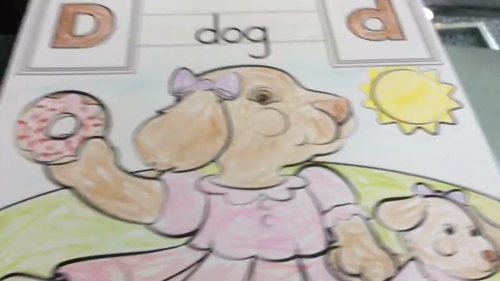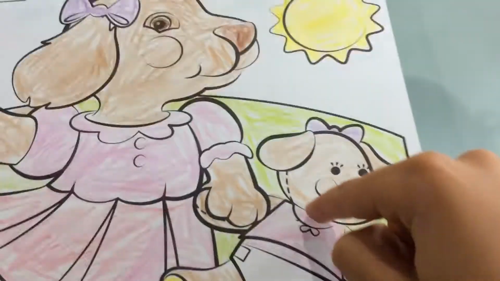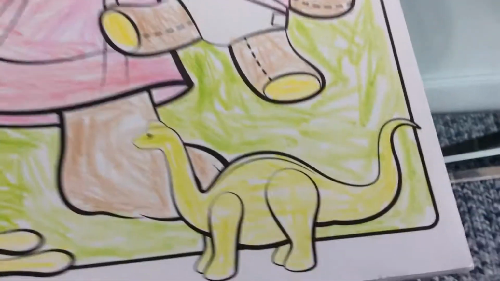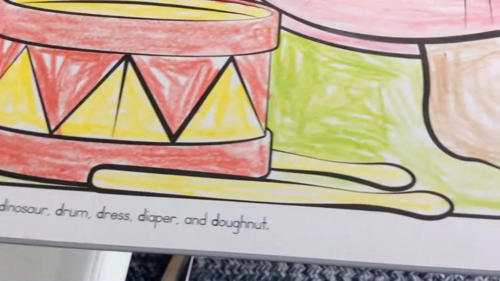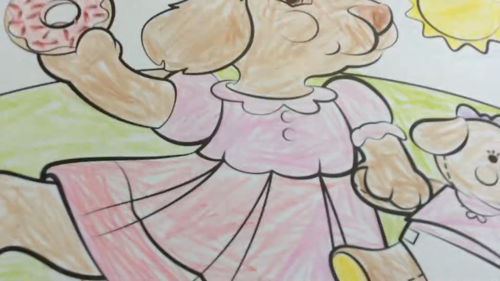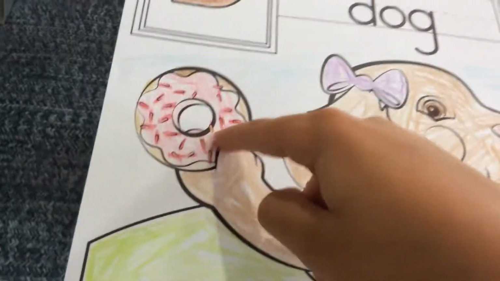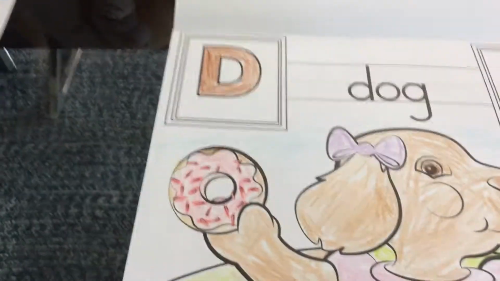And so, look at the dancing dog. She's carrying a little dog, and that's actually her doll. And then that's the diaper. I'm trying to make fun. And we know that for sure is the dinosaur. That's the drums, and those are the sticks, so we can bang on them. That's the dress, and lastly the donut. I colored the outside brown. I used pink frosting and red sprinkles.